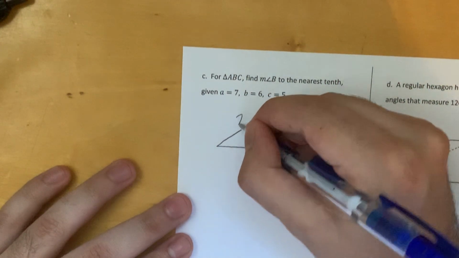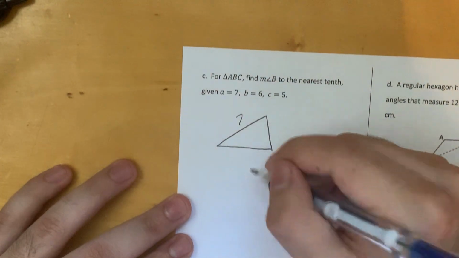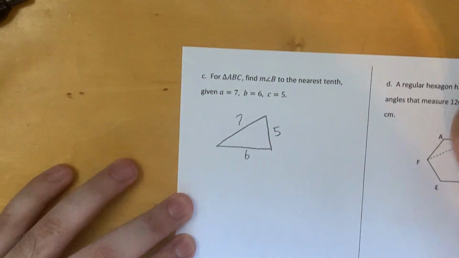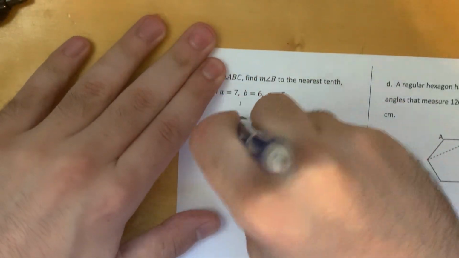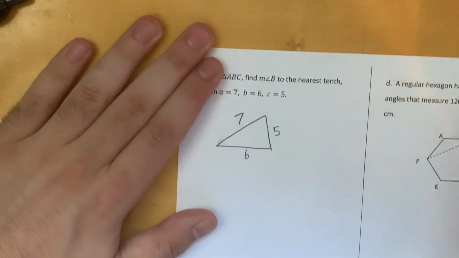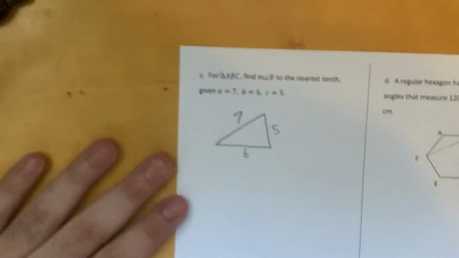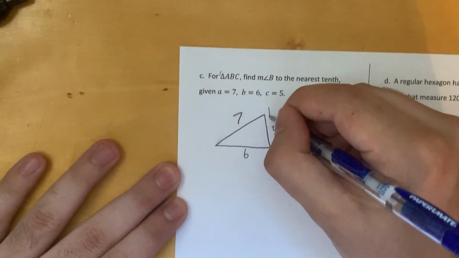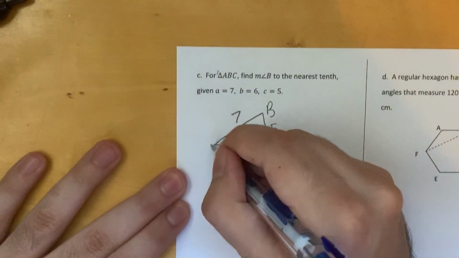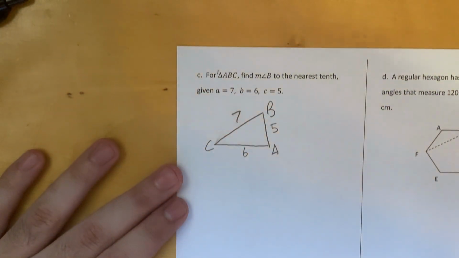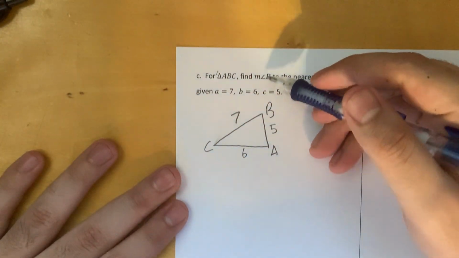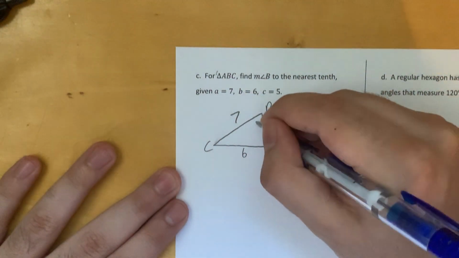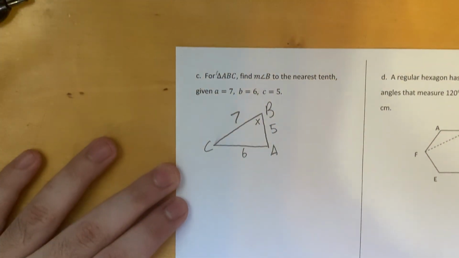So I'm going to put the longest side 7, next shortest side 6, and then 5. That looks like a question mark. Here we go. 7. Right, so 7 is A, 6 is B, 5 is C. So I've created my triangle ABC, and look, we want to find the measure of angle B. So I'm going to write in a little x right there.